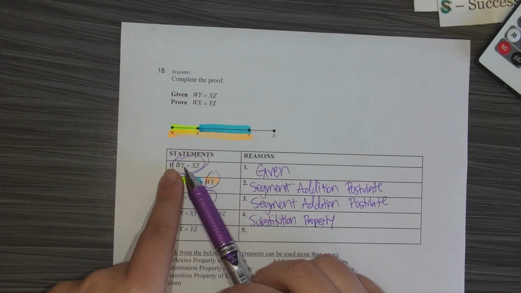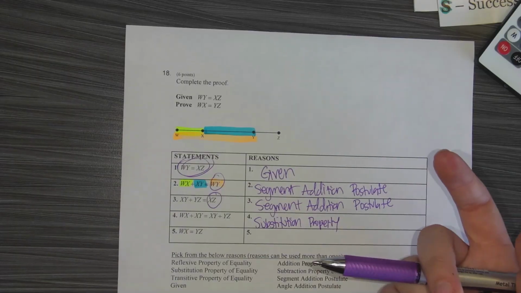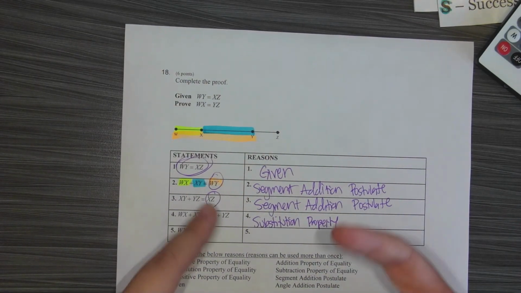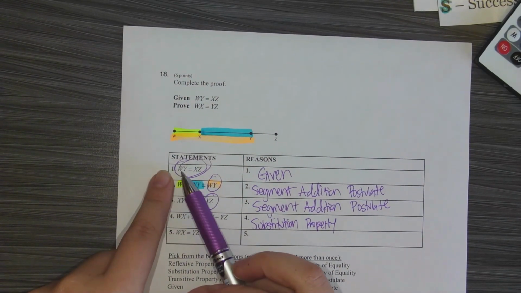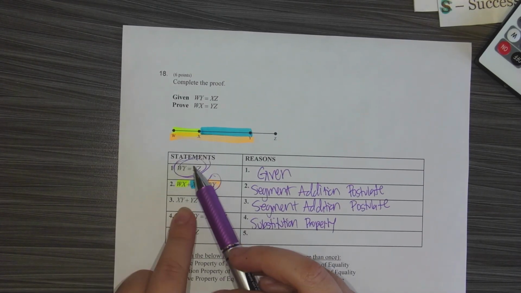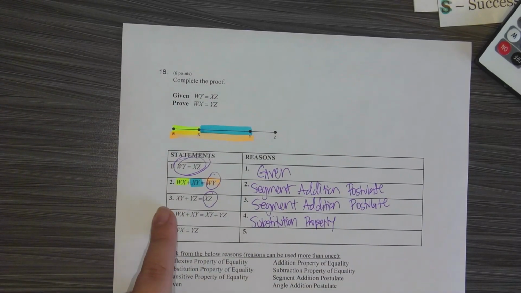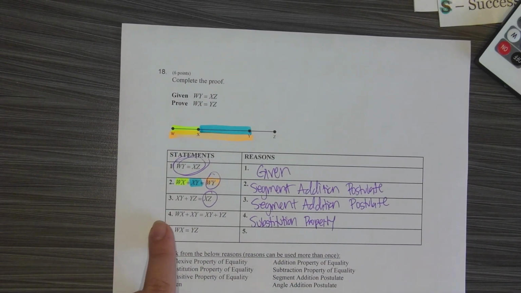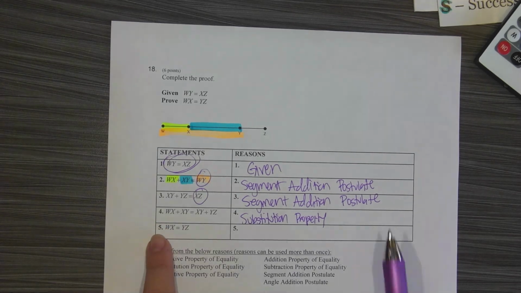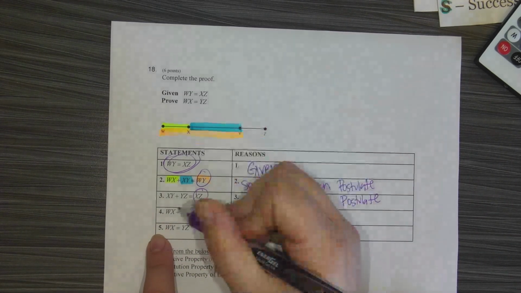So instead of putting WY, what's in the fields now? Remember, think about substitution as sports. You're subbing in players. So instead of WY, we now have WX plus XY. Okay? For here, XZ, we're going to substitute, and we're going to put XY plus YZ. That's how we were able to create this longer equation. And then after that, okay, I got rid of some stuff. What do they both have in common?